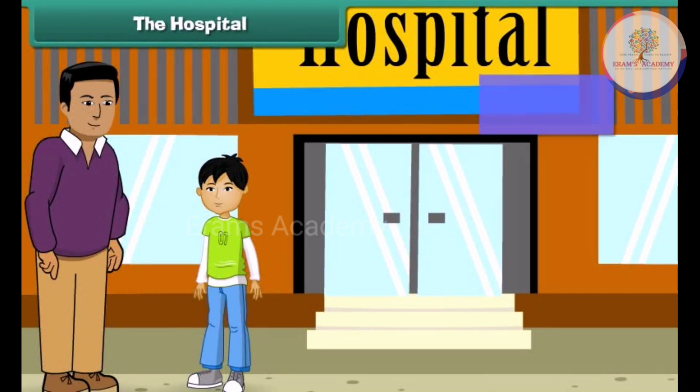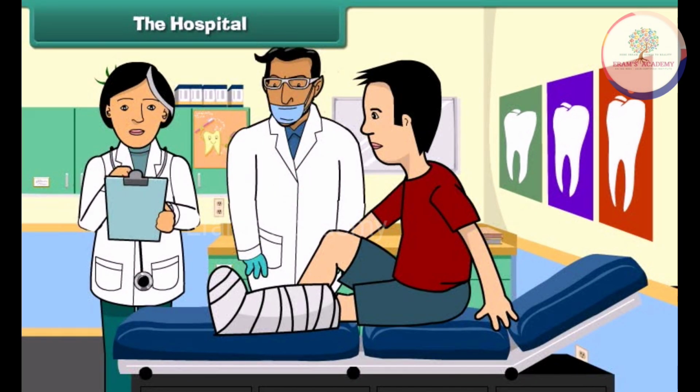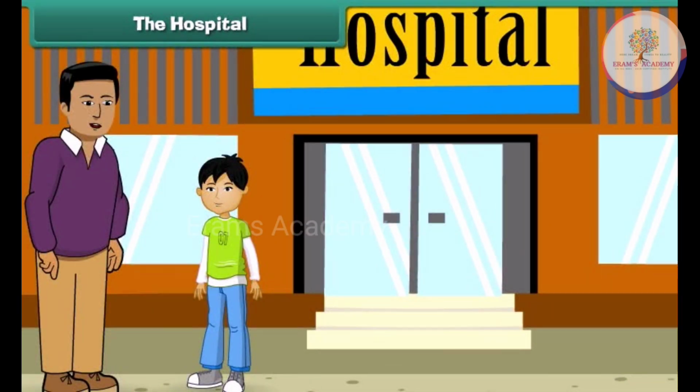Son, this is a hospital. Here, doctors give treatments to people who are ill. You know, doctors are said to be after God, as they save our lives, so we also call them God on earth.